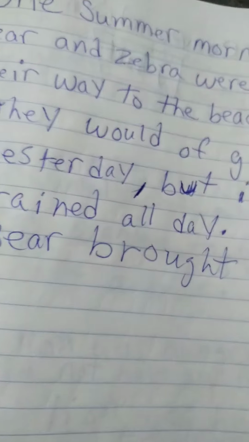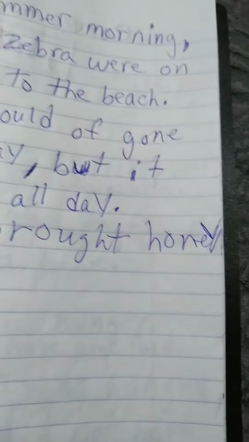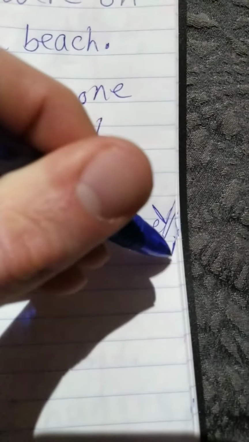Bear. Zoom out, zoom out. Oh, that doesn't help, does it? I'm sorry, I'm left-handed, you guys. Oh, never mind. That shadow is killer. It's killing me. Bear brought honey. Bear brought honey, comma. Get a comma in there.